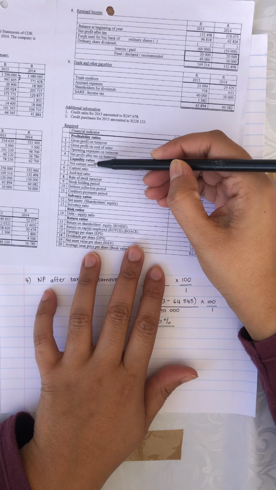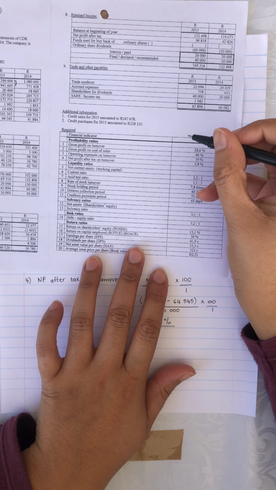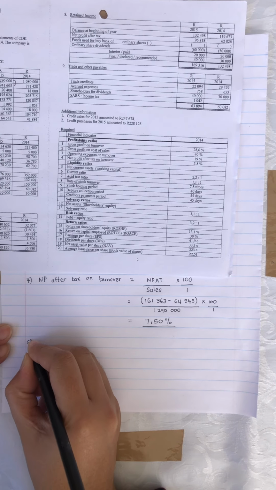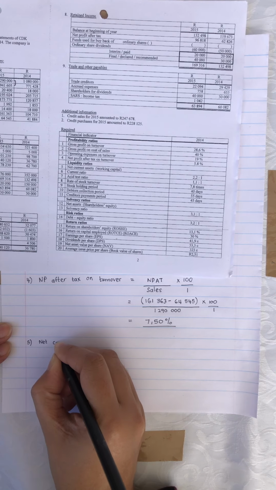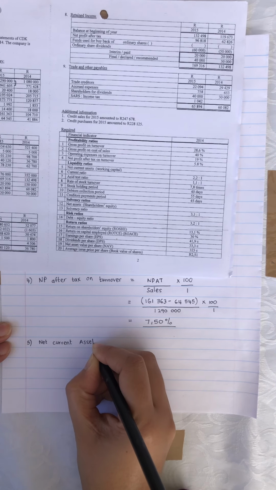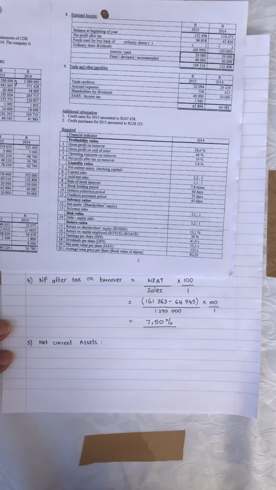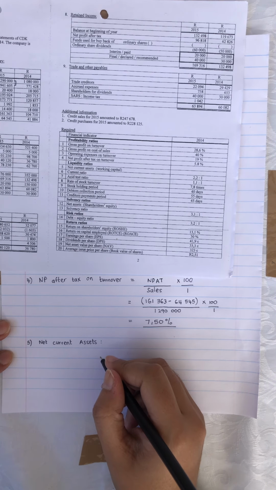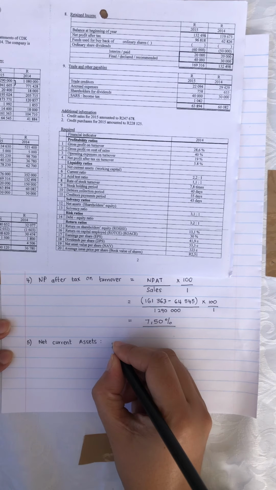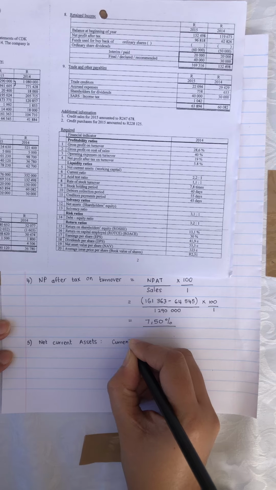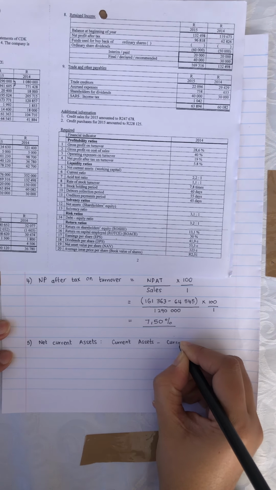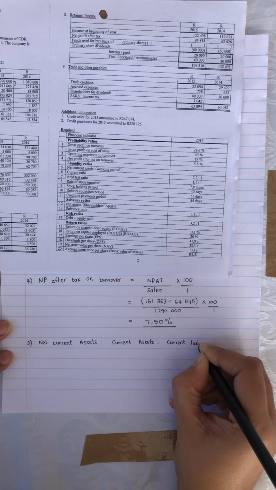So the first of the liquidity ratios is your net current assets. To get to your net current assets, that is made up of your current assets minus your current liabilities.